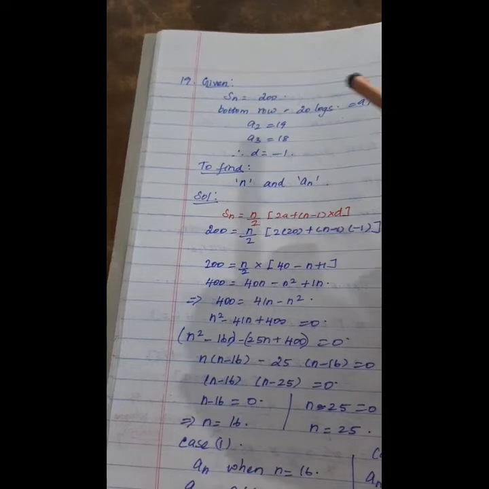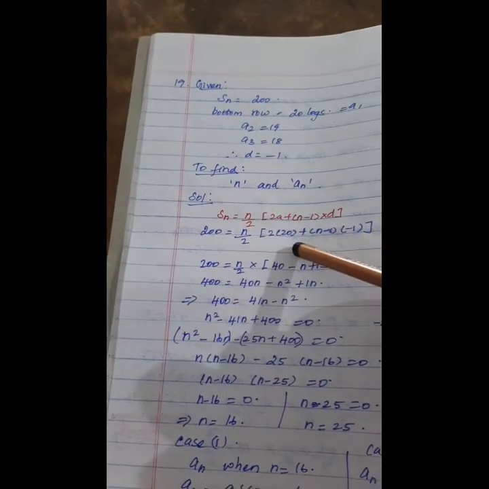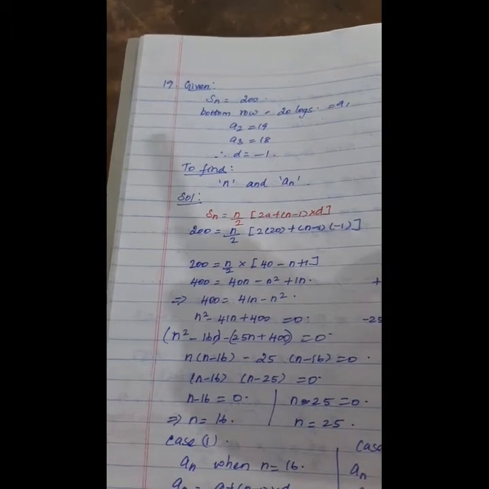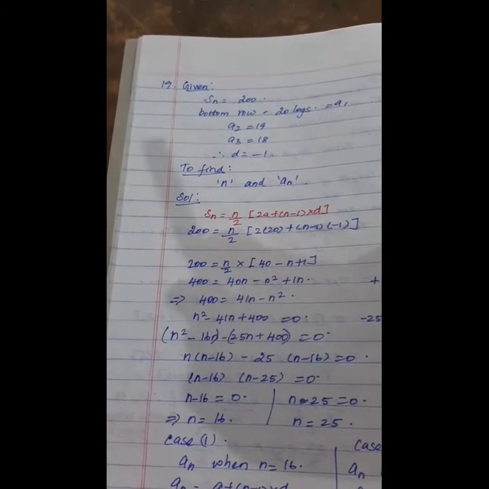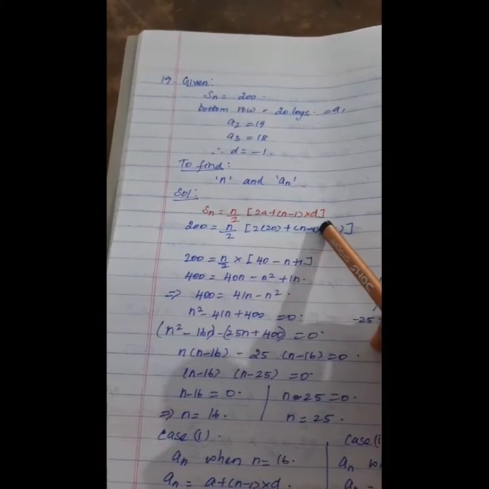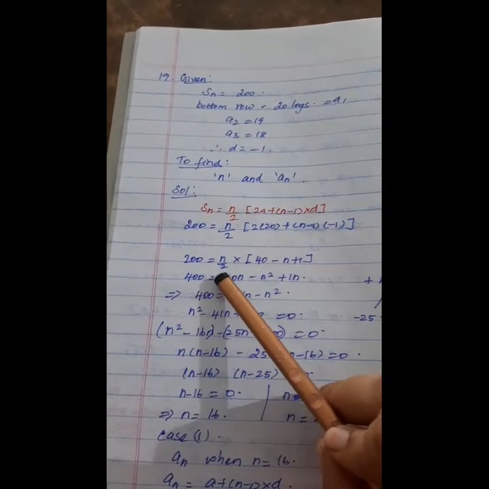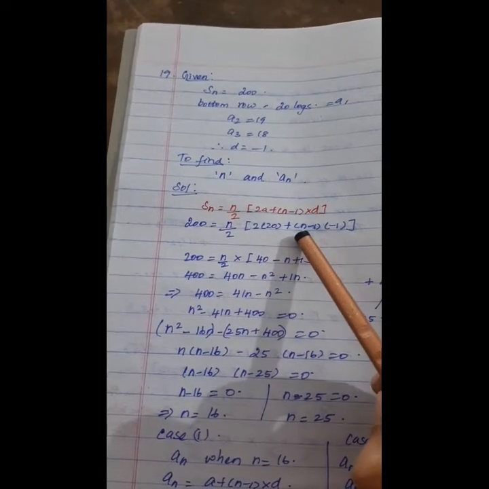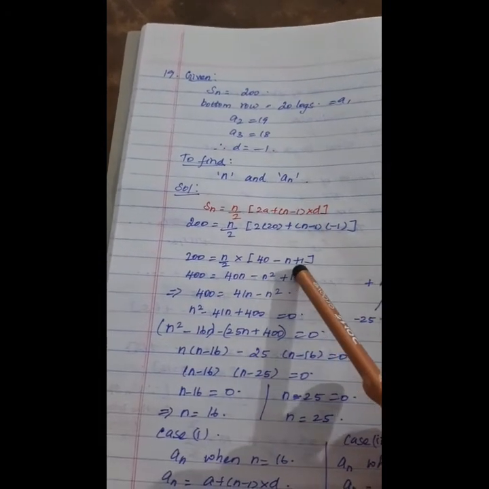Then 2 into, what is a? The first row, 20 logs, 20. n minus 1. What is d? d is minus 1. Each row, the next row goes with minus 1 log. So d is minus 1. 200 is equal to n by 2 into 40. Multiply minus 1 with n and minus 1, we'll get minus n plus 1.